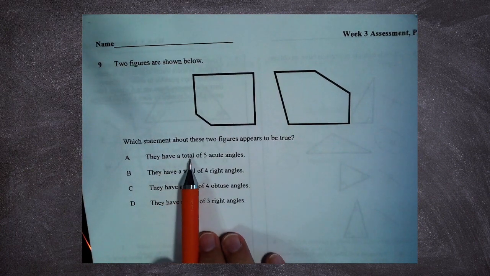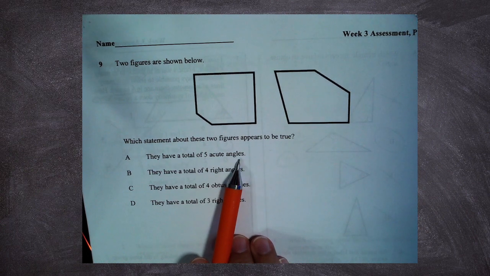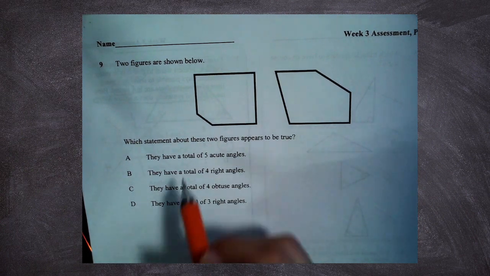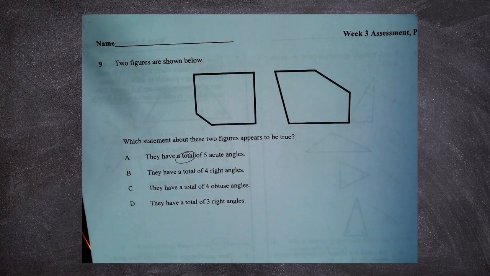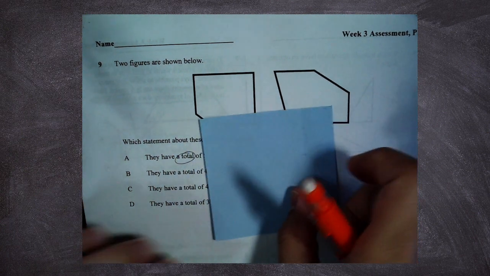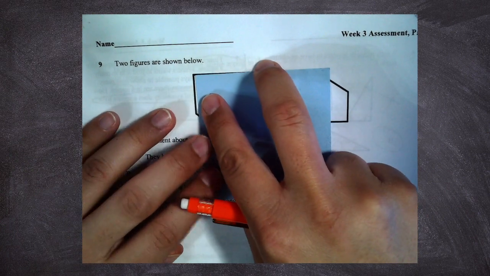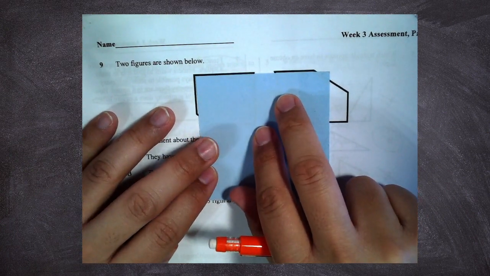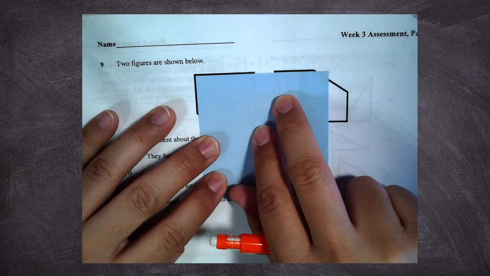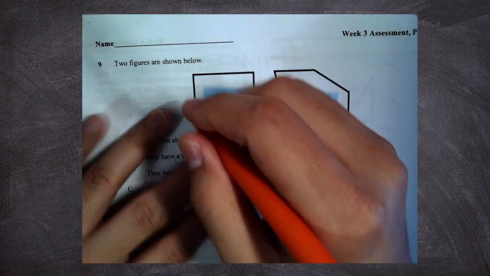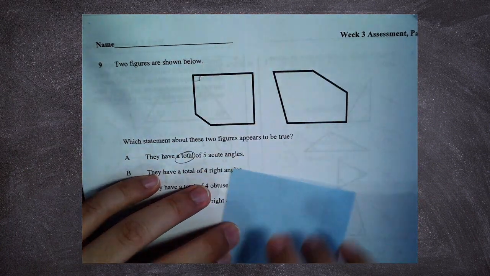They have a total of 5 acute angles. Okay, this says total. That means I have to check all of the angles and see how many they have of each kind of angle. Let's take a look. All right, this first angle is not too big, not too small. It fits just right. So this is a right angle.